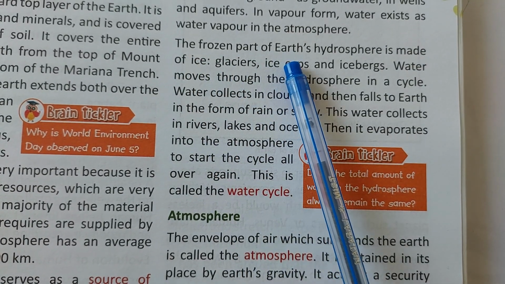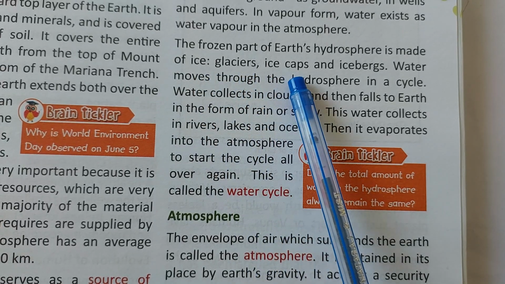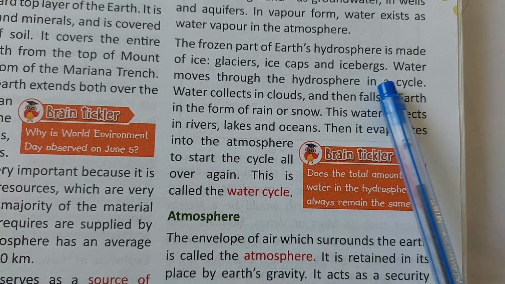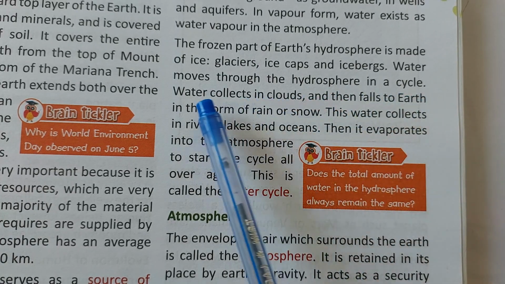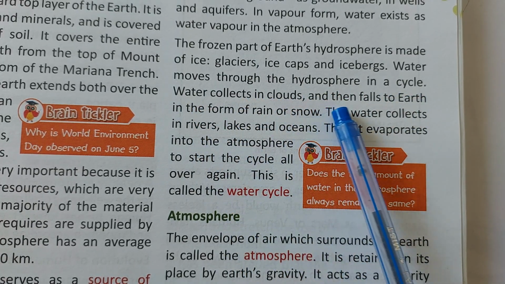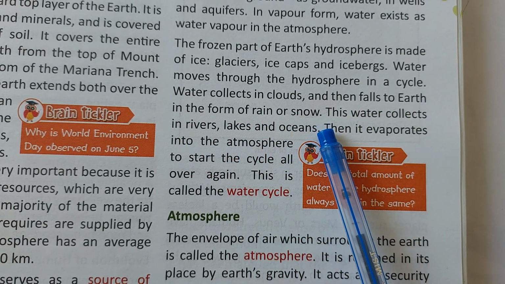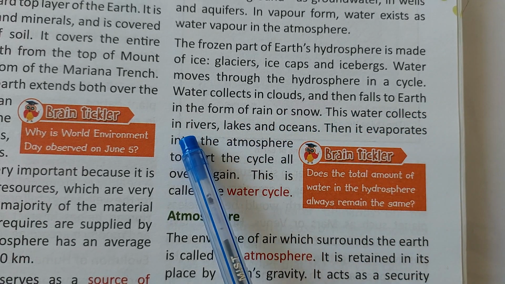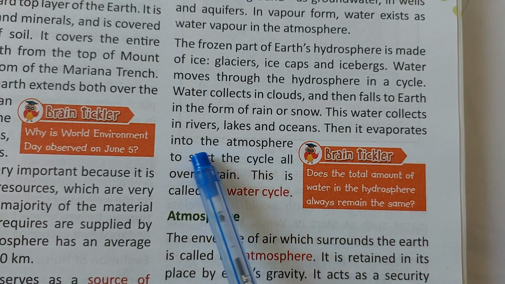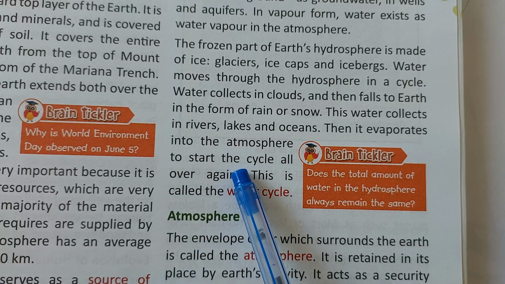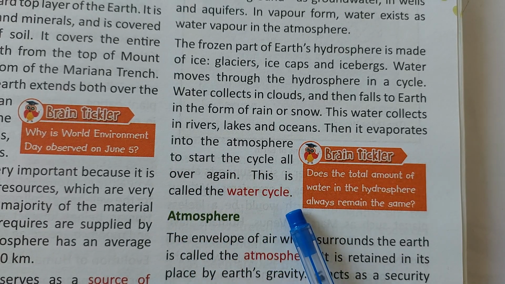The frozen part of Earth's hydrosphere is made of ice, glaciers, ice caps, and icebergs. Water moves through the hydrosphere in a cycle. Water collects in clouds and then falls to earth in the form of rain or snow. This water collects in rivers, lakes, and oceans. Then it evaporates into the atmosphere to start the cycle all over again. This is called the water cycle.